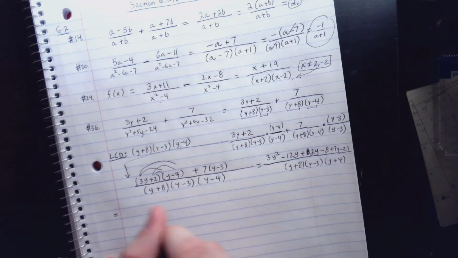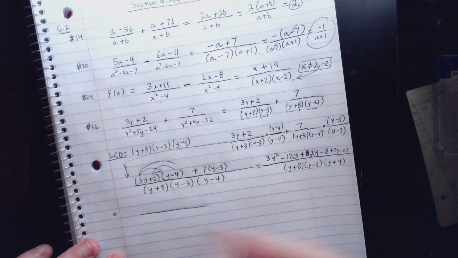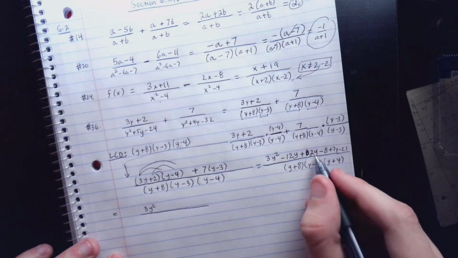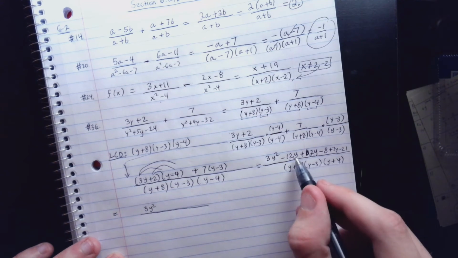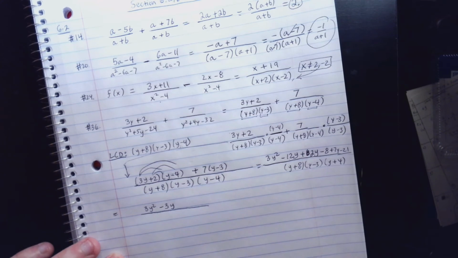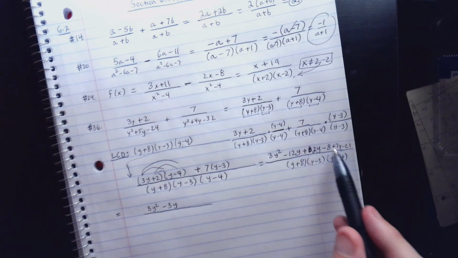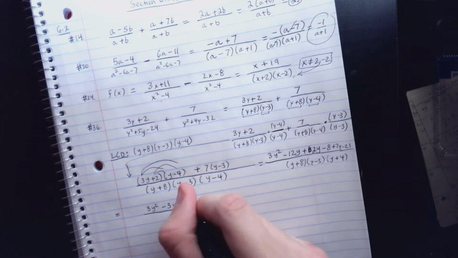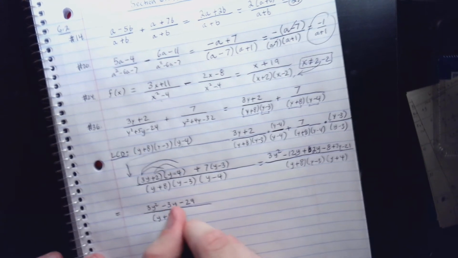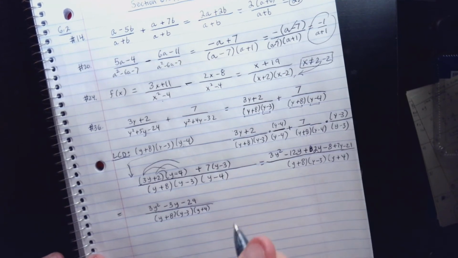Okay, we're almost there. Now we can combine like terms and see if it factorizes. So we still have 3y squared, that doesn't change. And we've got minus 12y and plus 2y, and then plus 7y. So that's minus 10y plus 7y, giving us minus 3y. Next we've got minus 8 and minus 21, that gives us minus 29. And then we've got y plus 8 times y minus 3 times y minus 4.